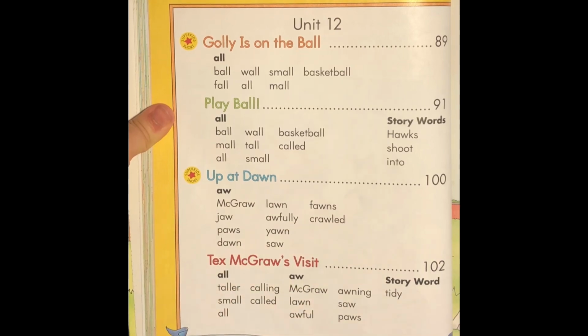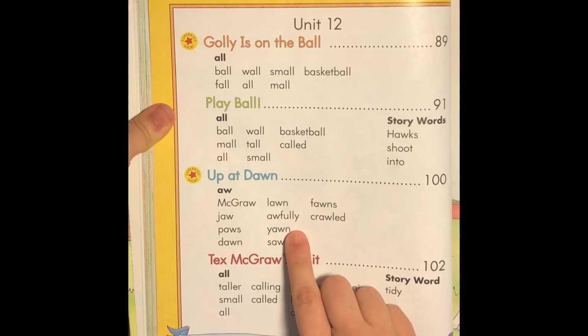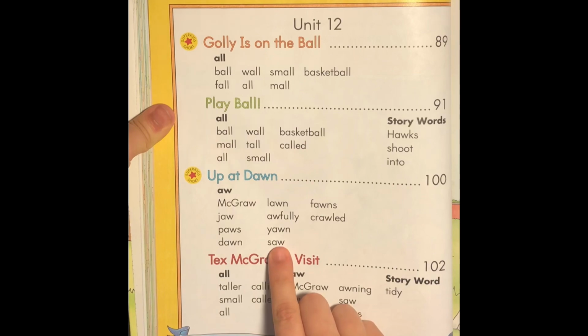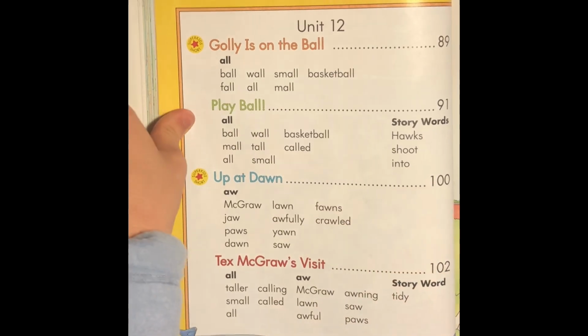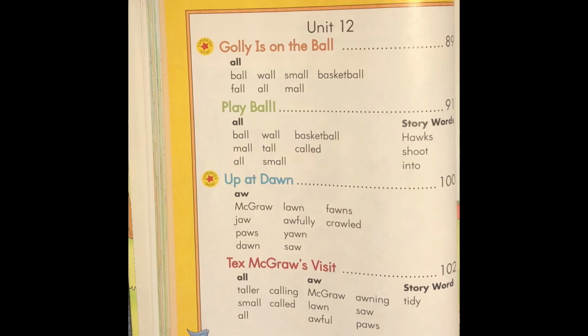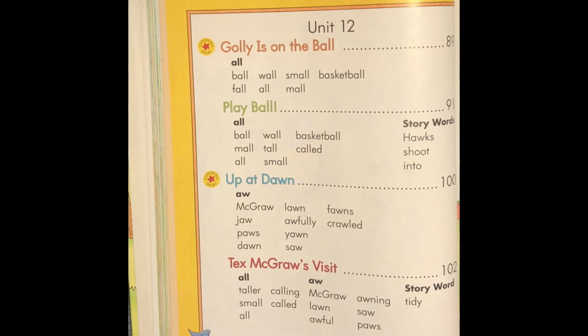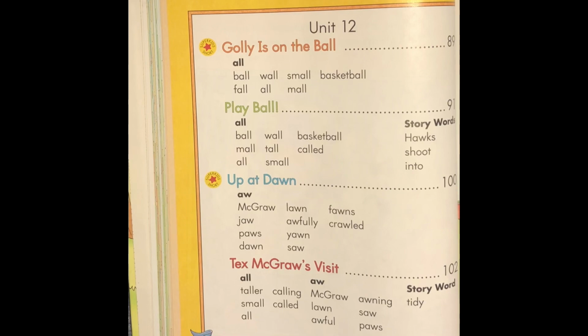Dawn. Lawn. Awfully. Yawn. Saw. Fawns. Crawled. Okay, so these are all different kinds of words. They have the AW in the middle or at the end, just like some of your spelling words that you're going to be tested on Friday.